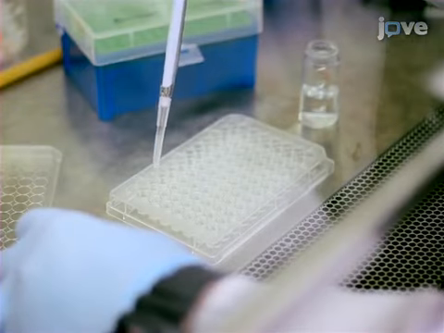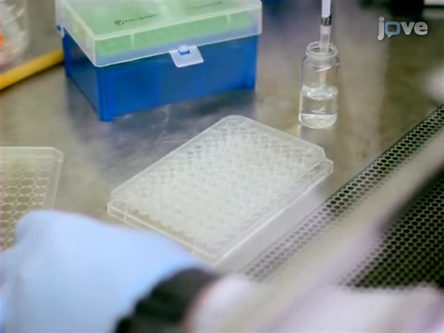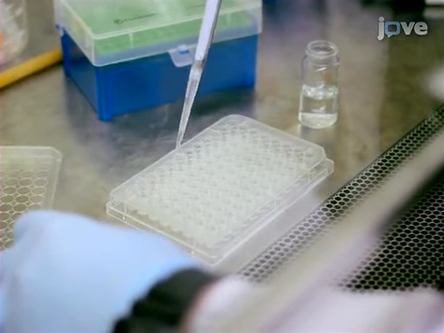Heat the agarose solution to above 70 degrees Celsius before aliquoting 40 microliters of the solution into each well of a 96 well plate. Incubate the plate.